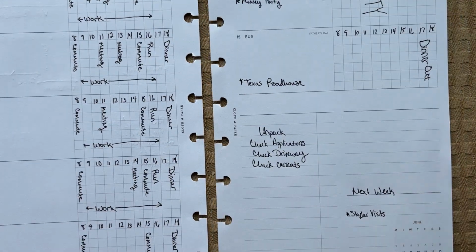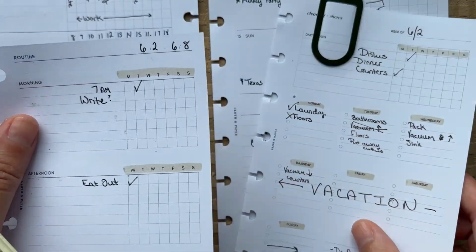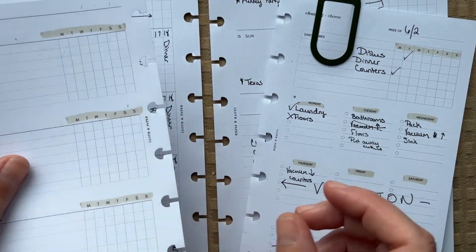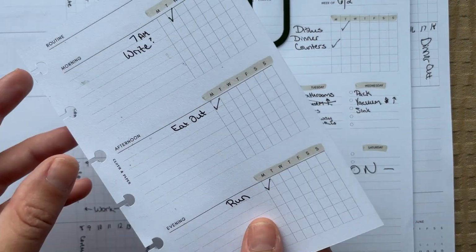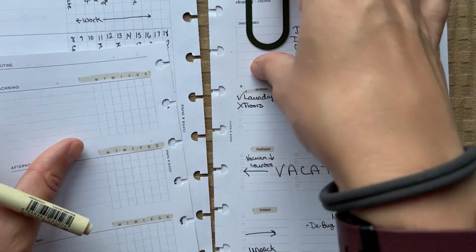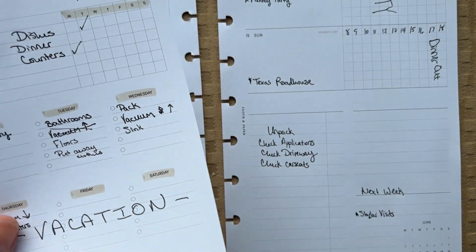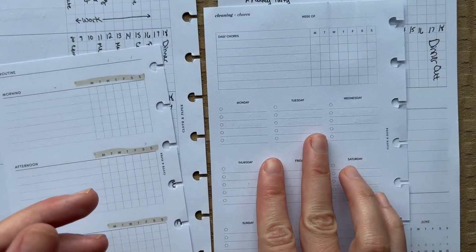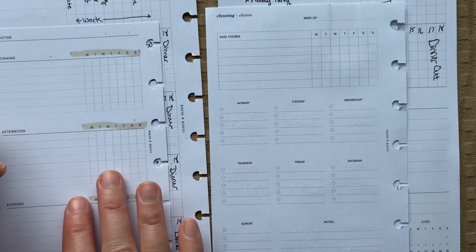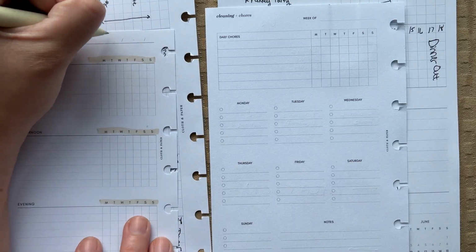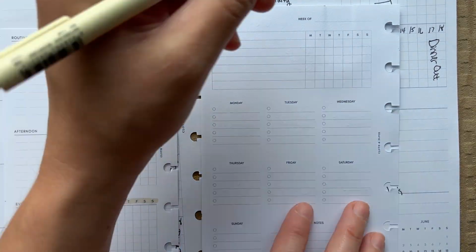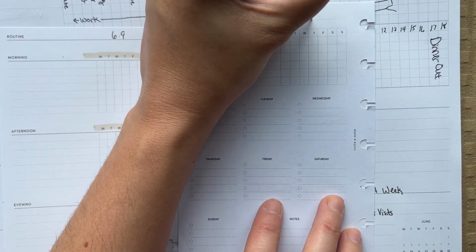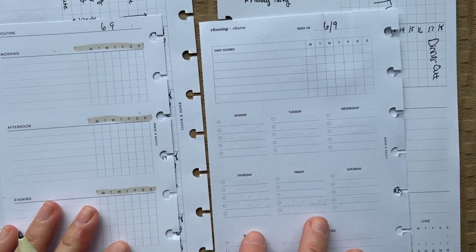Now I have some additional inserts that are a smaller size that I like to layer within my weekly spread. They are a routine insert and a cleaning insert. All of these inserts are from Cloth and Paper. So for the routine insert, I mainly use that as a tracker. So I pick a few things to track each day, Monday through Friday, and it's split up with morning, afternoon, and evening.